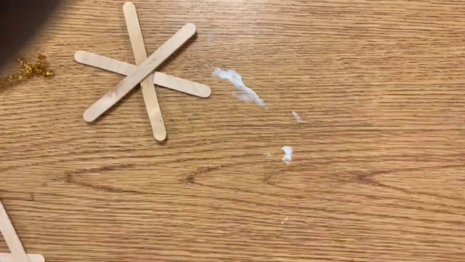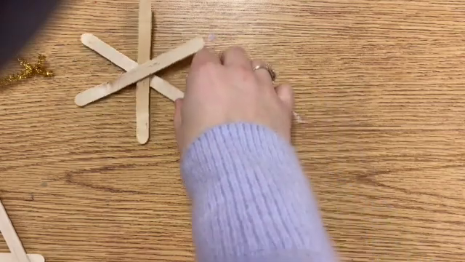And this week we are going to be making our own little sculptures, and we're going to eventually turn these into ornaments that we can hang on our tree.